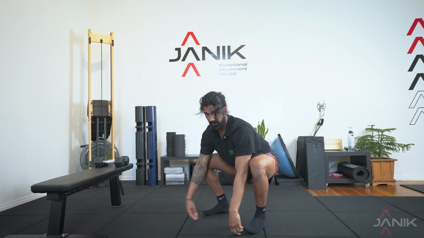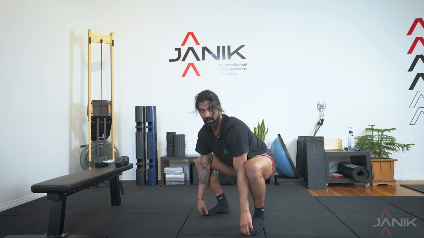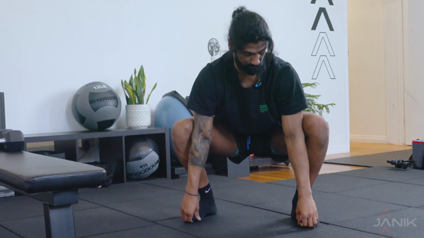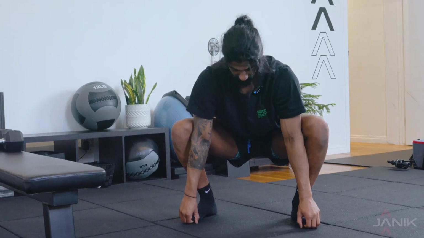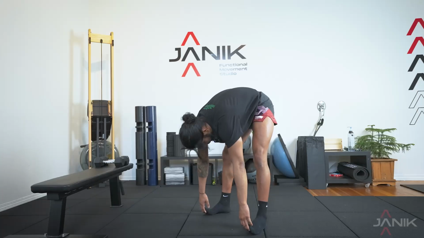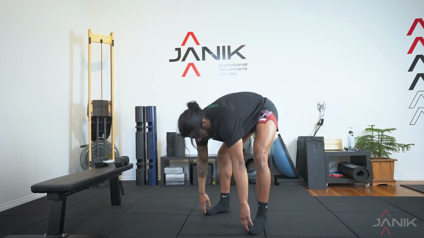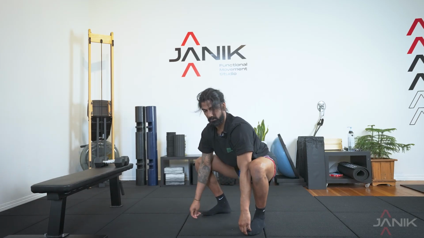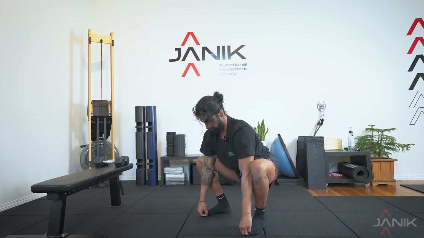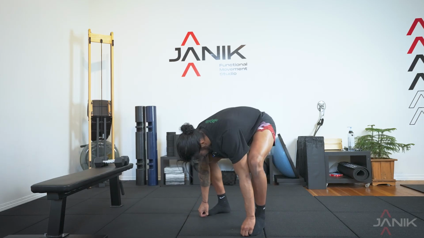Again, if you feel like you're almost falling backwards, this might be a good thing. Just try not to fall backwards. We gotta work that ankle dorsiflexion a bit. Grab the toes, extend the hips, hold for 3, 2, 1. Pull yourself back down. We're gonna do one more. Sitting the hips down, resting on the ankles. Exhale up.